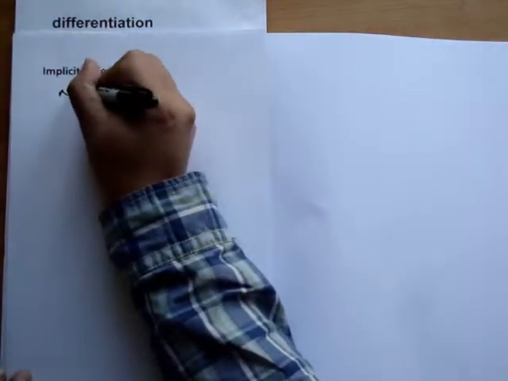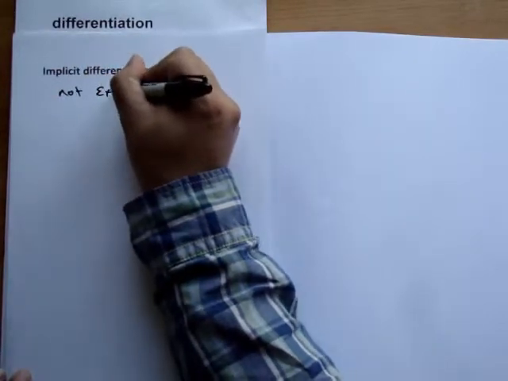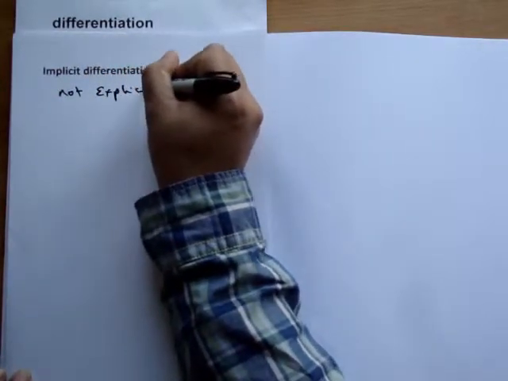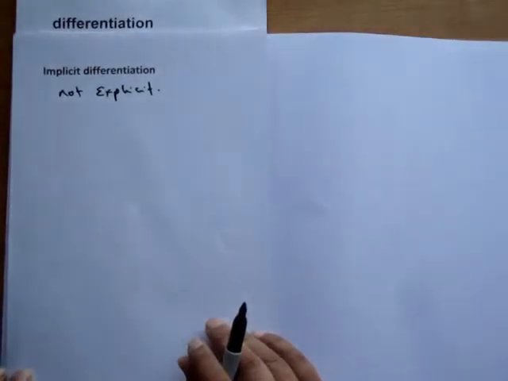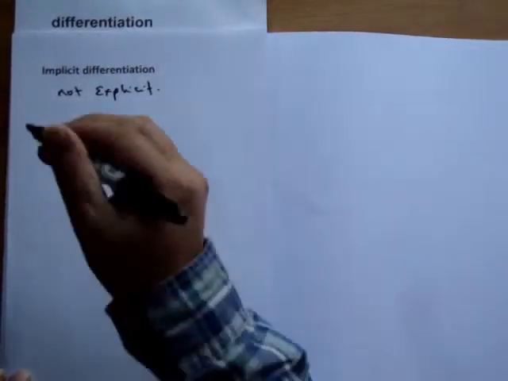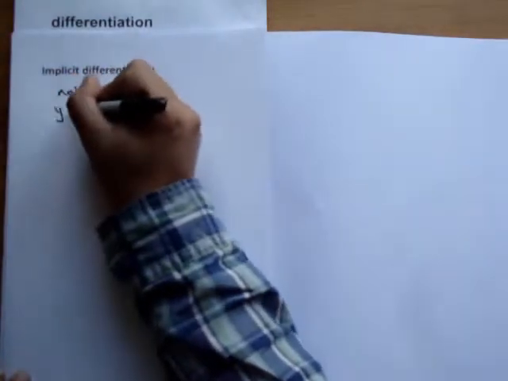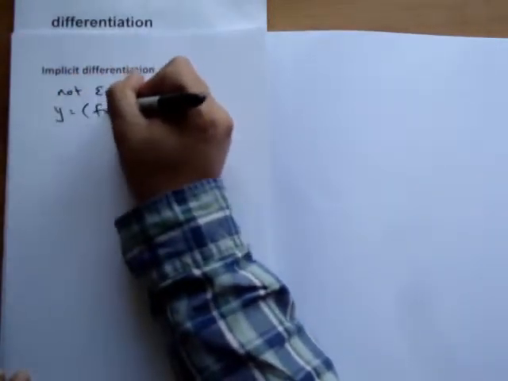Here it's when the equation is given to you and it's not explicit. So by that we mean that the equations usually are given to you as y equals a function.